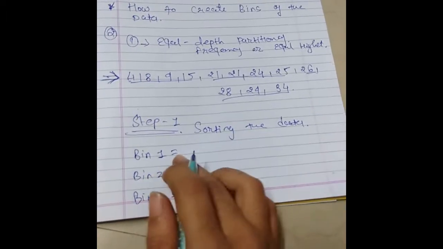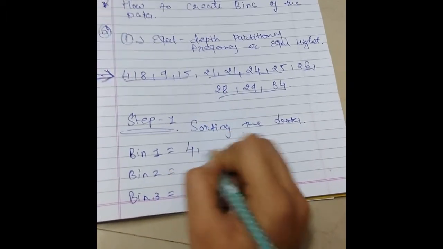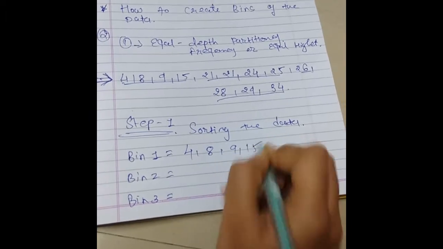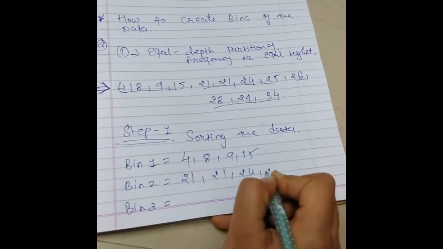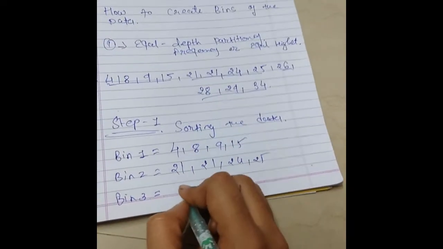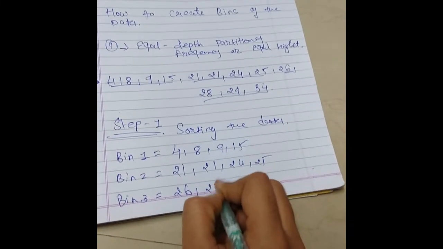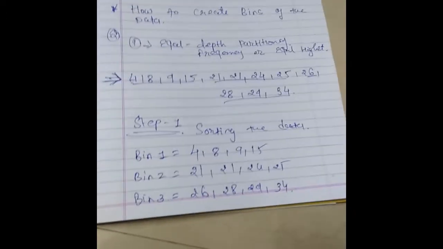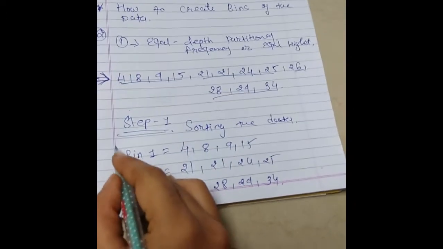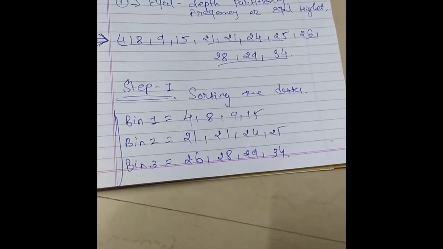So now let's fill the bins: the first bin with 4, 8, 9 and 15. The second bin is 21, 21, 24 and 25. The third bin is 26, 28, 29 and 34. Now the data is ready for further processing.